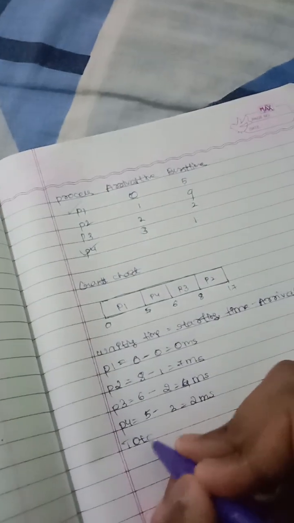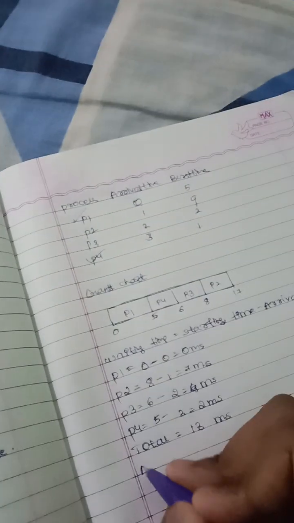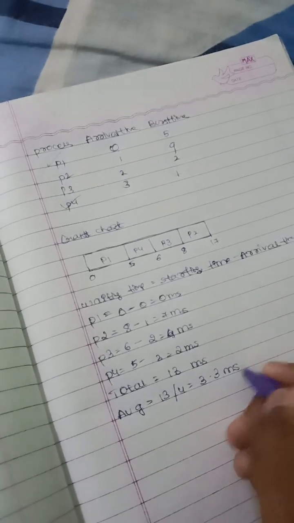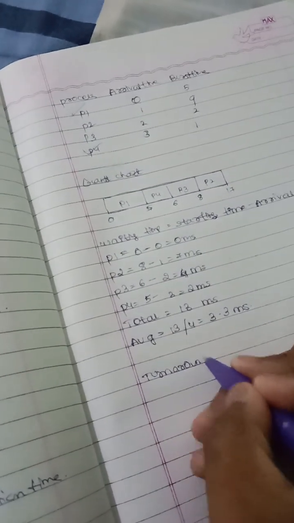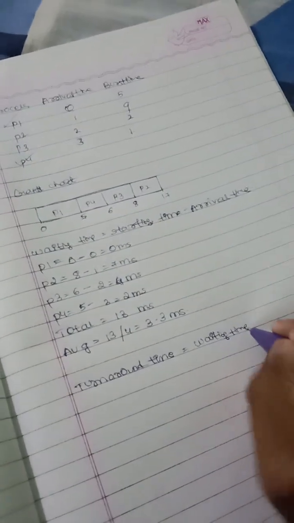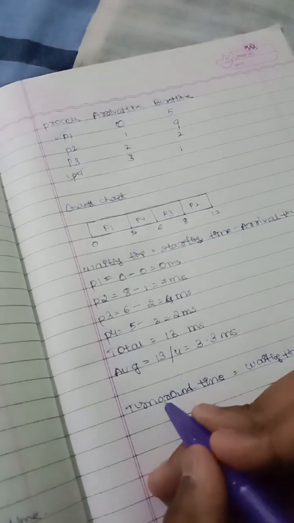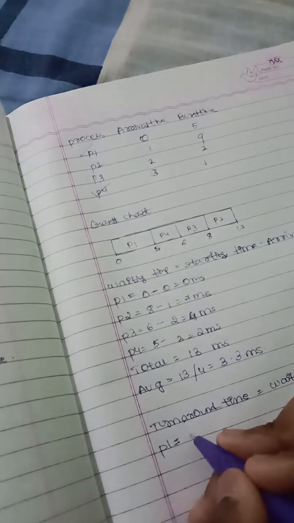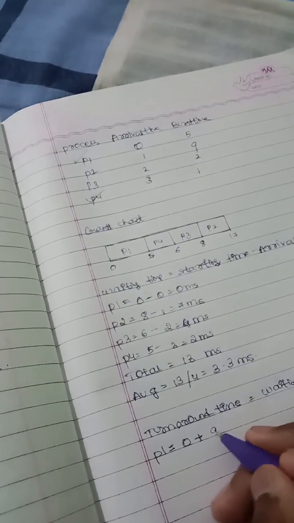Let us calculate the total. The total is 13 millisecond. Let us calculate the average, which is 3.25 millisecond. So let us calculate the turnaround time. It will be waiting time plus execution time. First, we have to find the turnaround time for each and every process. For the process P1, the waiting time is 0 millisecond. Execution time, don't get confused, is the same as burst time, that is 5 millisecond.